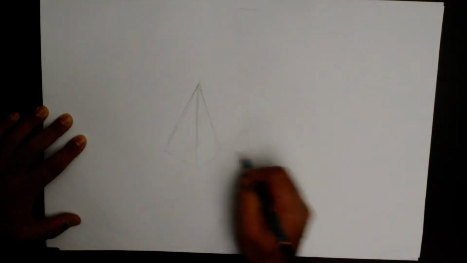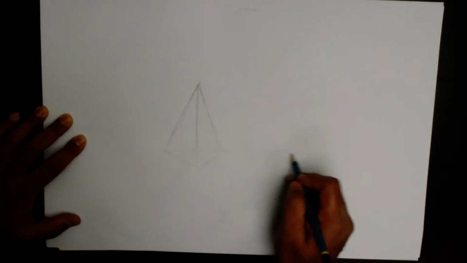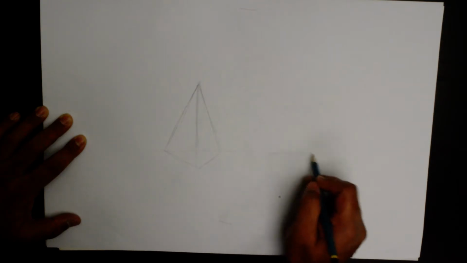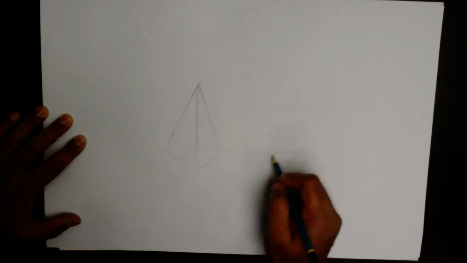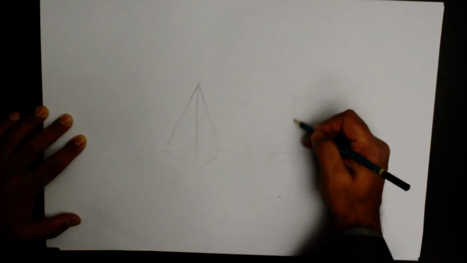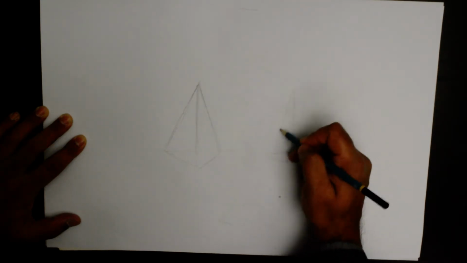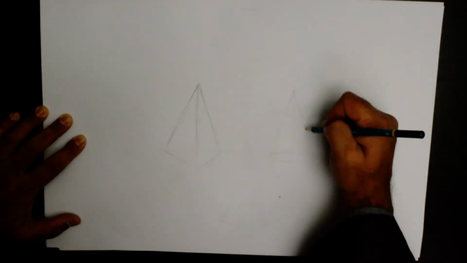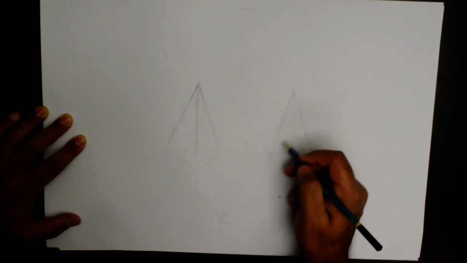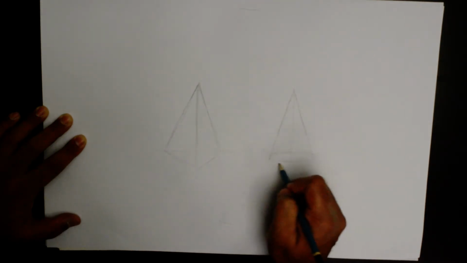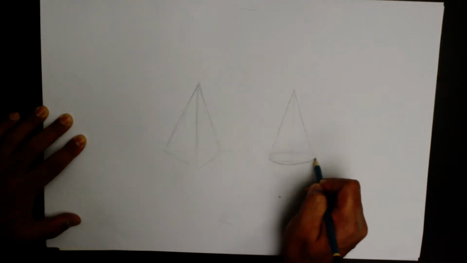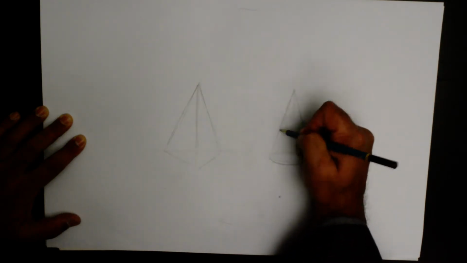It's a quick sketch, so it doesn't have to be perfect, but then we will also do right along that line a round shape triangle as well, and we'll see how the shadows on both line up or compare.